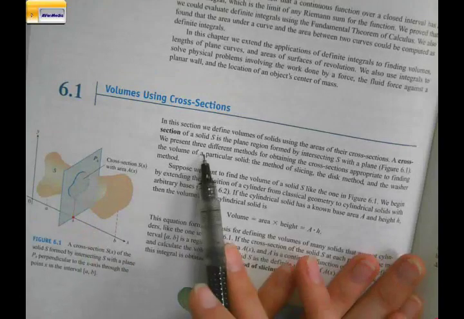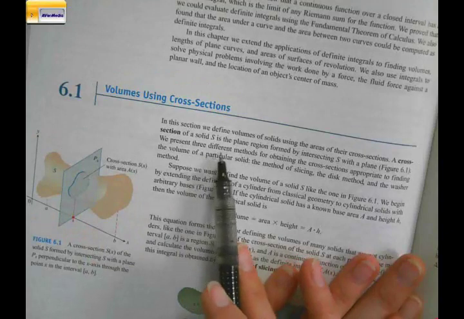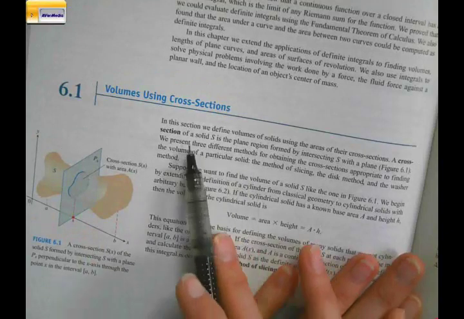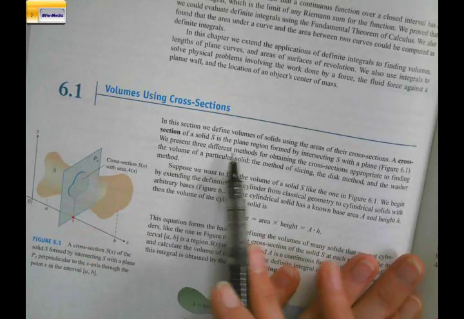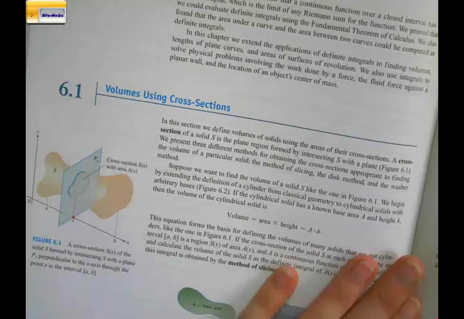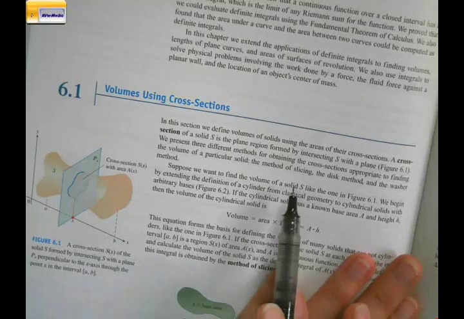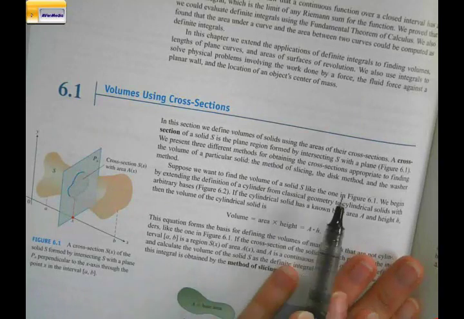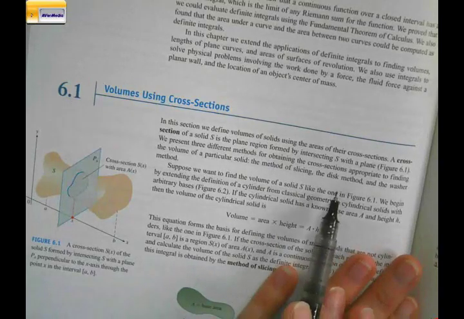So we take a cross section of a solid. A cross-section of a solid S is the plane region formed by intersecting the plane. We present three methods of obtaining this cross-section appropriate to finding the volume of this solid: the method of slicing, which I've just put in the title, the disk method, and the washer method, which are both involving rotations.